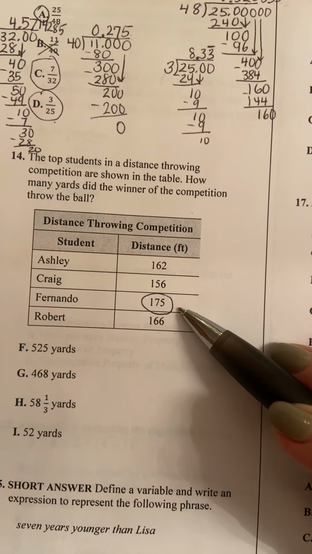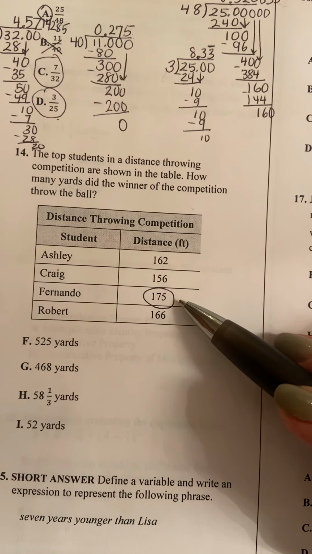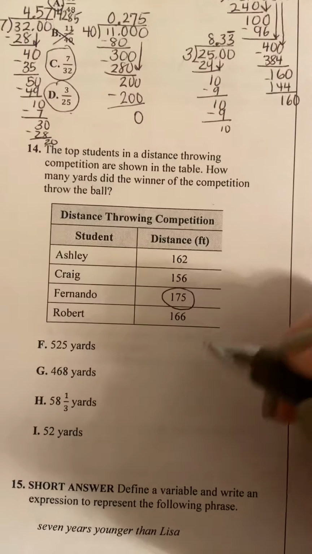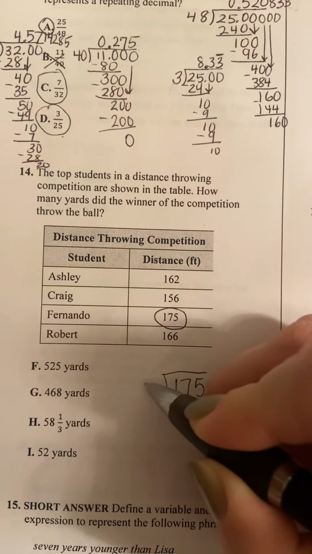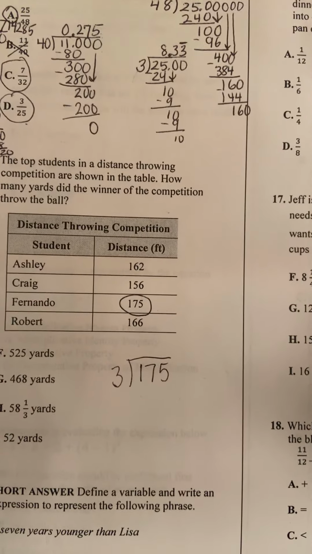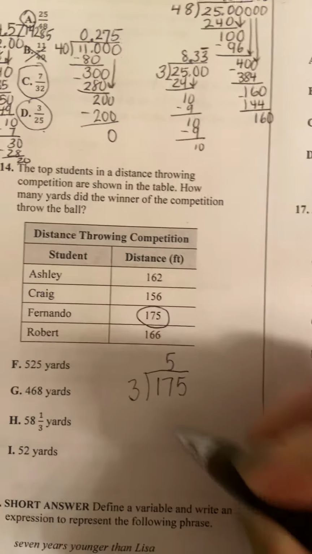So you have to know that there are 3 feet in 1 yard. So to figure out how many yards it is, you have to take the 175 and divide it into groups of 3 feet, because every 3 feet will be 1 yard. So let's do that.